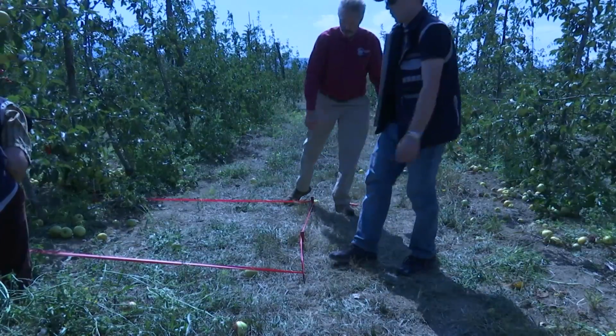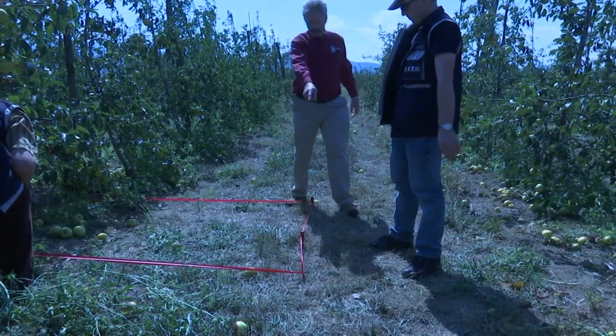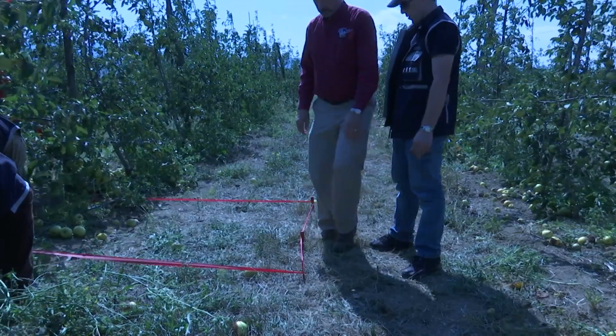But that's not, no, that's not good. That stake doesn't go there. No, let me see this.